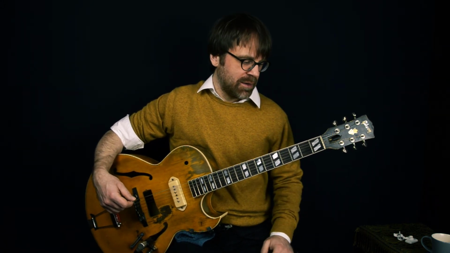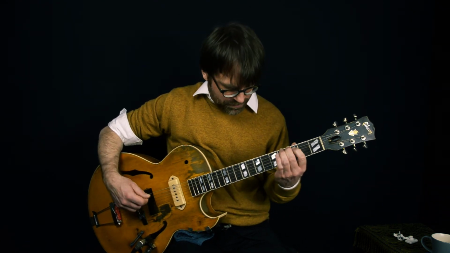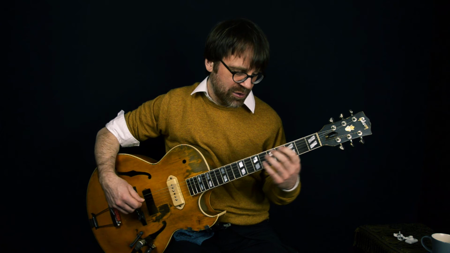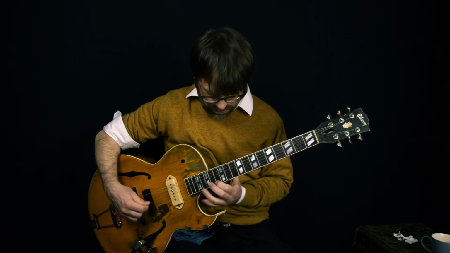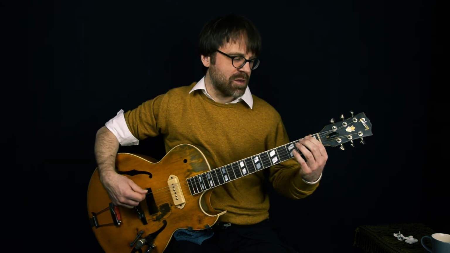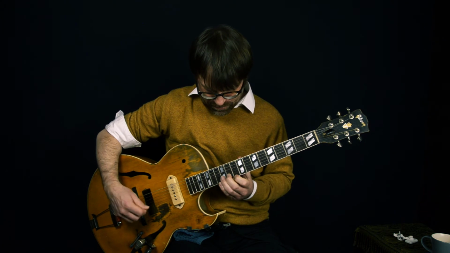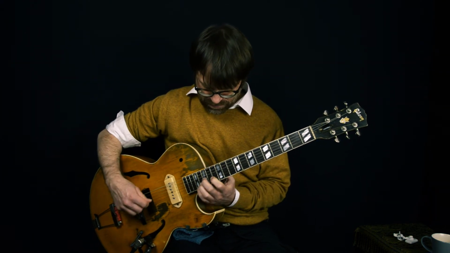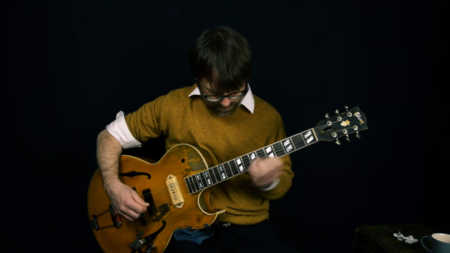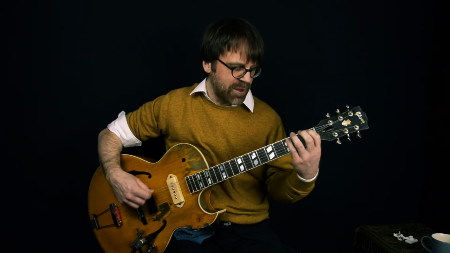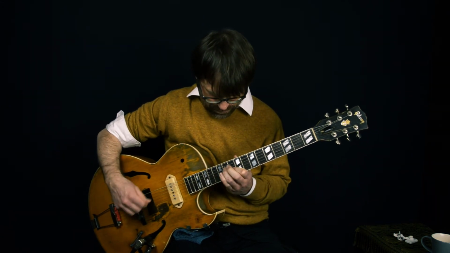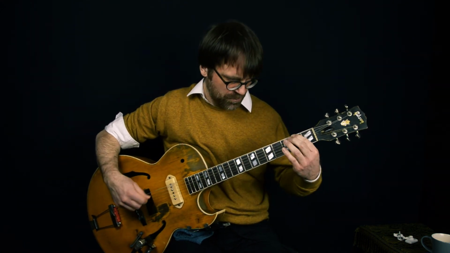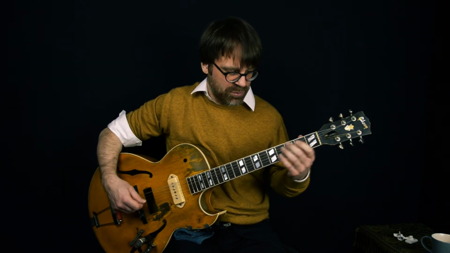For example, you can play C major, going to F major, and B flat major, E flat major, A flat major, D flat major, G flat major, and then C flat major or B major, it's the same in harmonic.